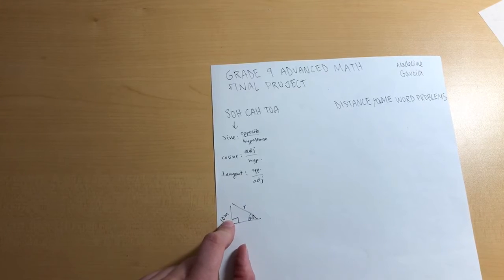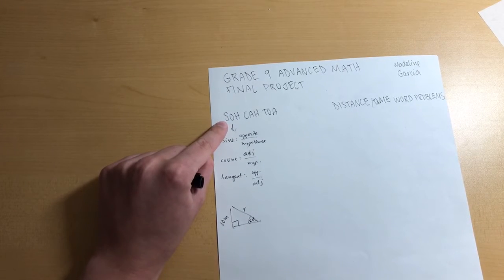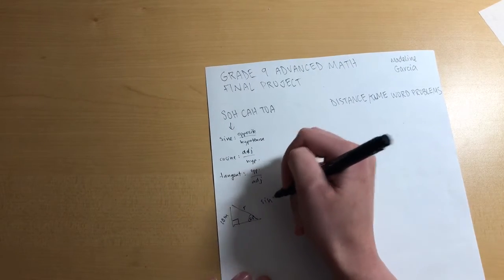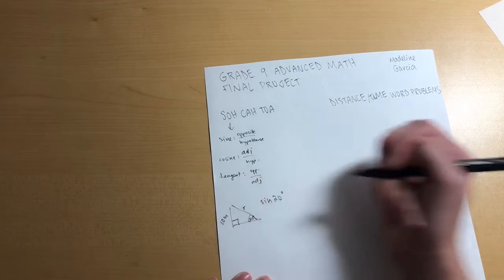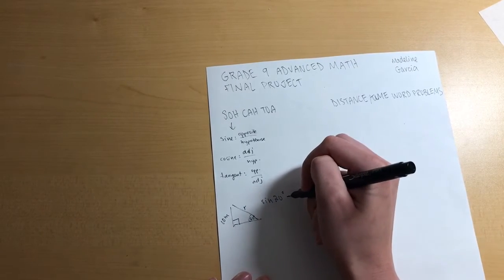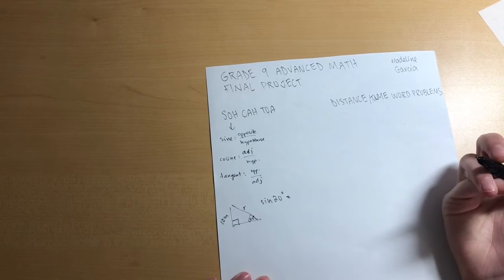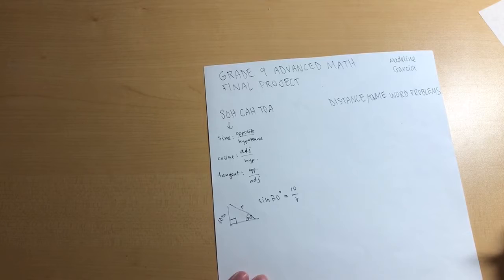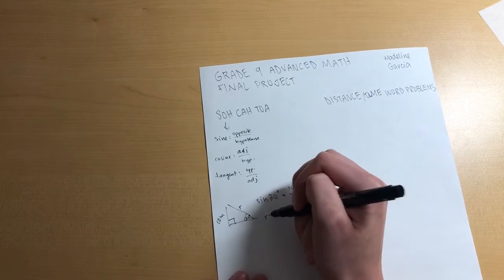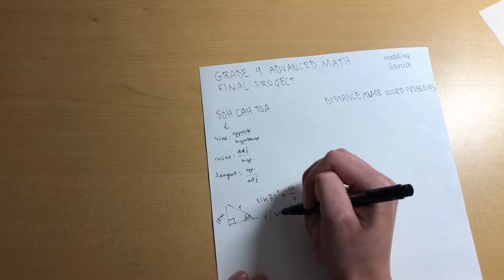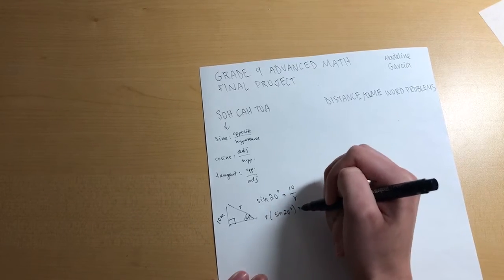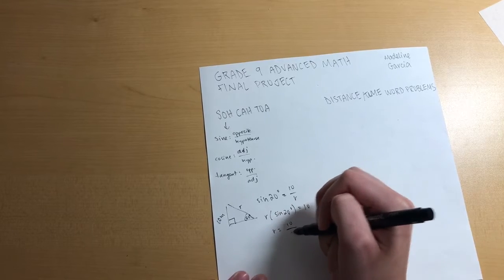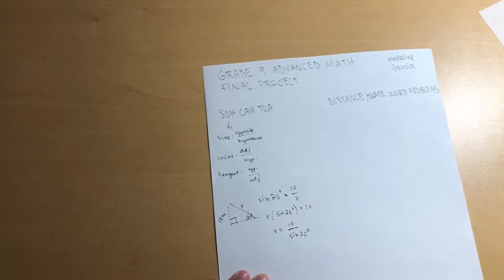So we'll be using SO, which is sine. So to solve, sin 20 is equal to opposite over hypotenuse, which is 10 over R. Next, R times sin 20 is equal to 10, and then R is equal to 10 divided by sin 20.